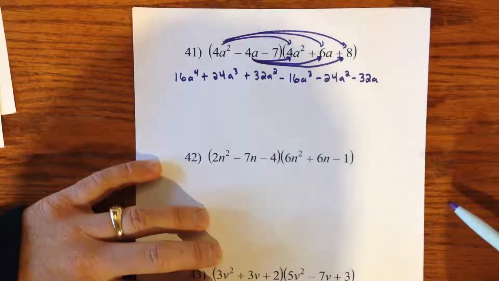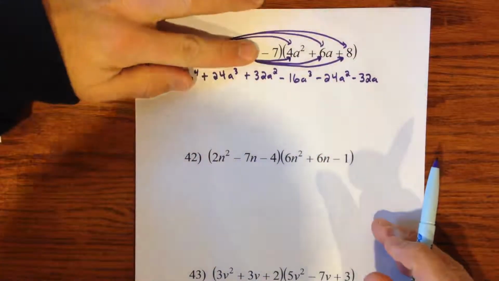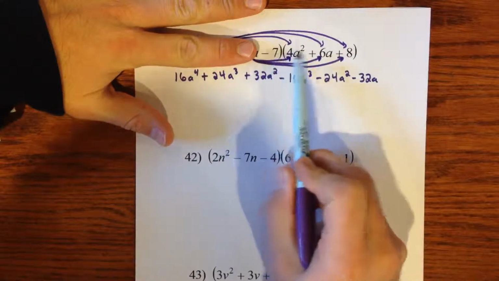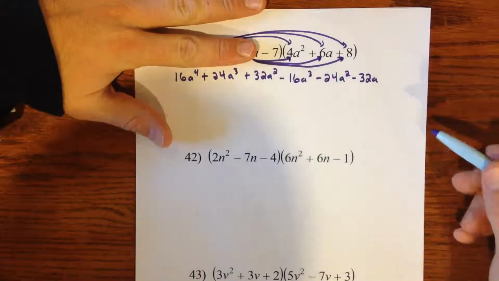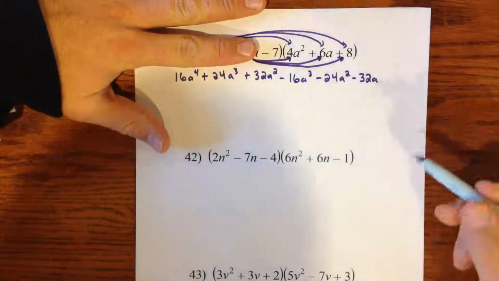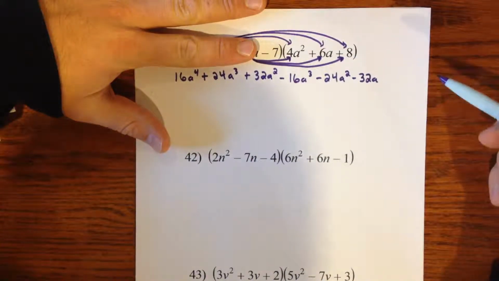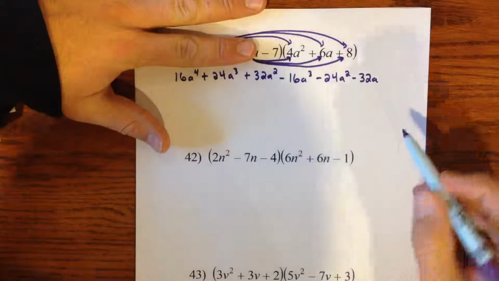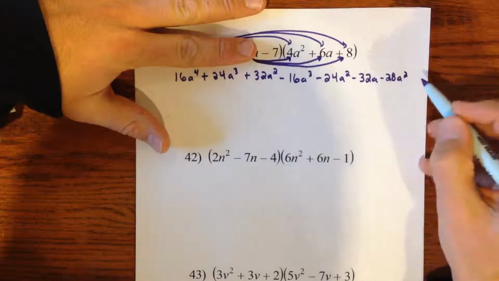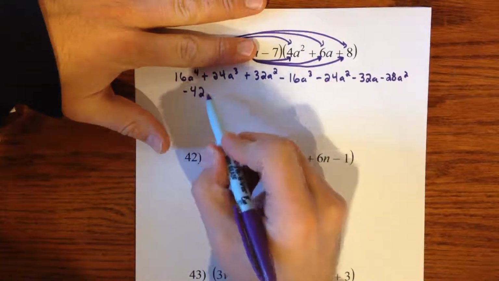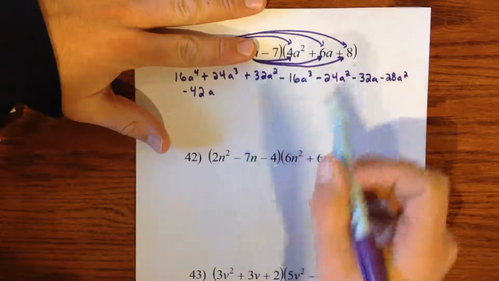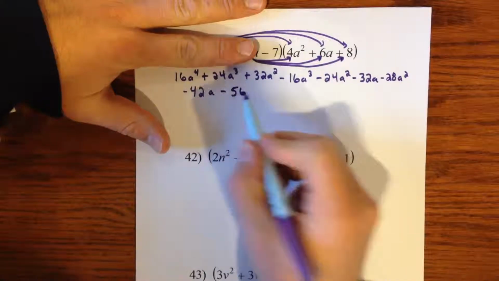And then this is where there's not really much room for arrows. So what I would do is maybe cover this up and just think about multiplying this and distributing what's left to those terms. So, I told you we're going to have 9 terms. I'm trying to write big enough so you can see it on the camera. I might run out of room here, but this is negative 28a squared, minus 42a. So, negative 7 times 6a, and then negative 7 times 8 is negative 56.